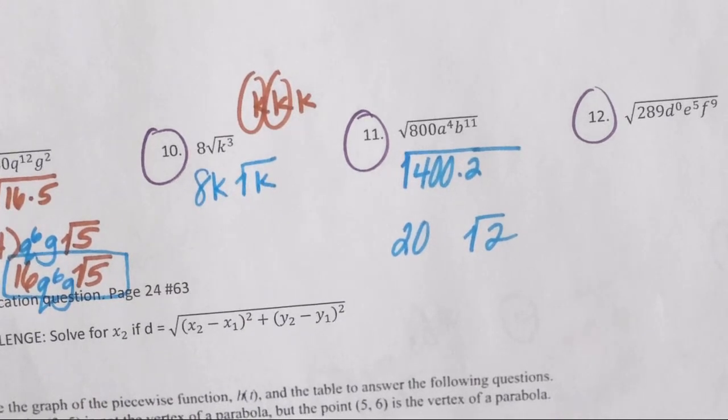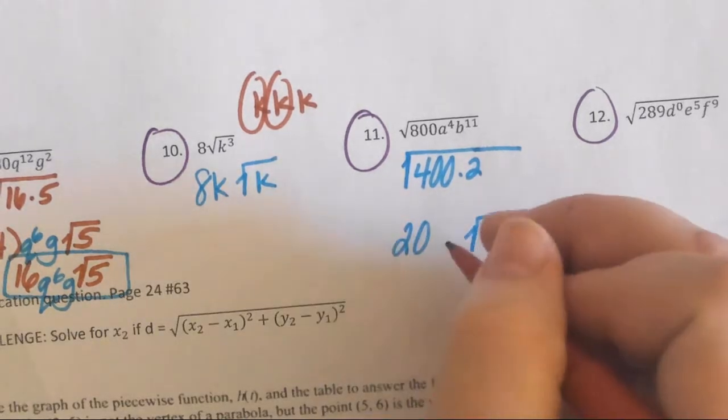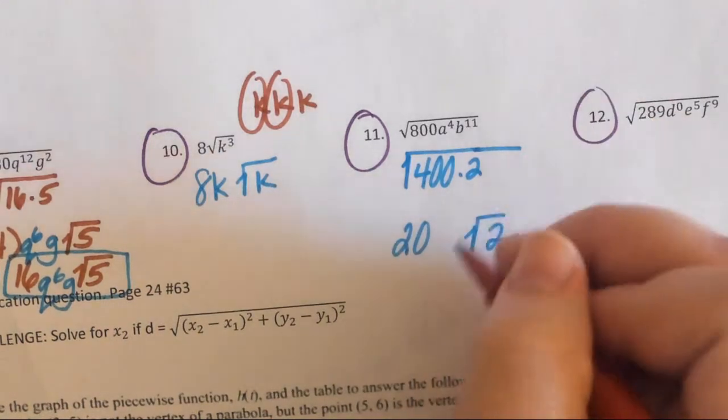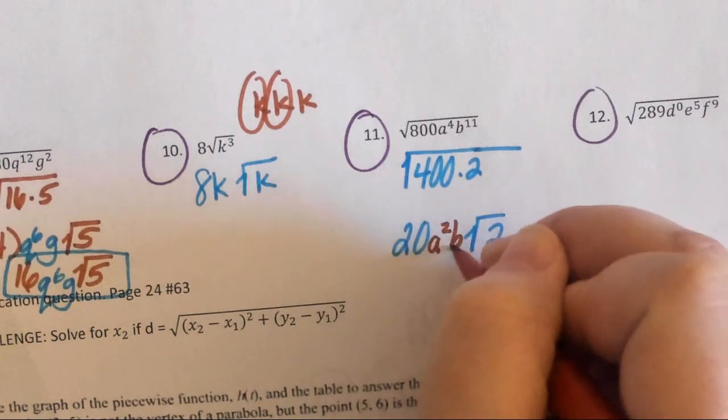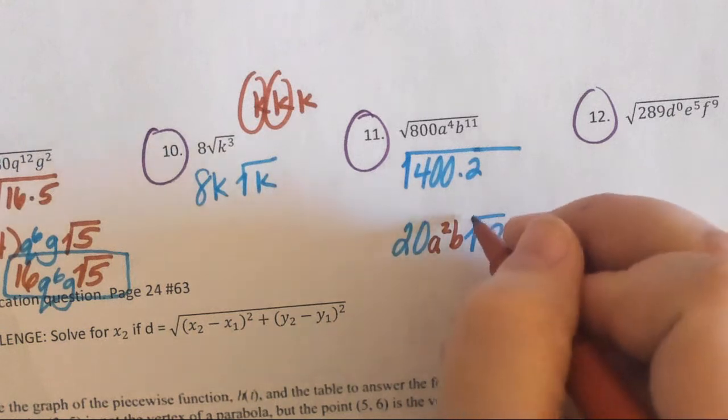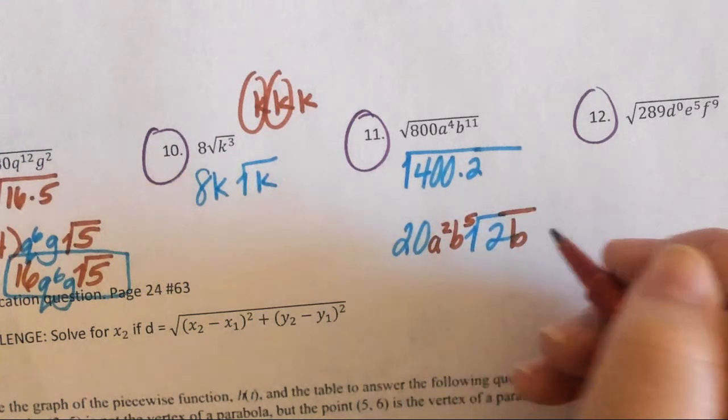It should be A to the what power? Thank you. 5 can have a point. 4 can have a point. Sorry, I can count today. 4 can have a point. A to the 2nd and B to the... And there's an extra B left in the radical, and you can have a 2nd point for that.